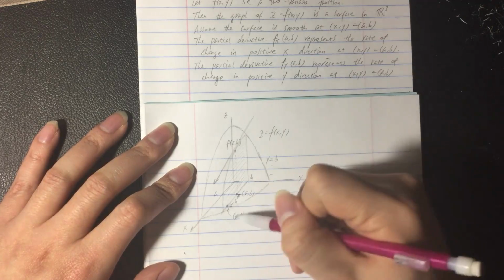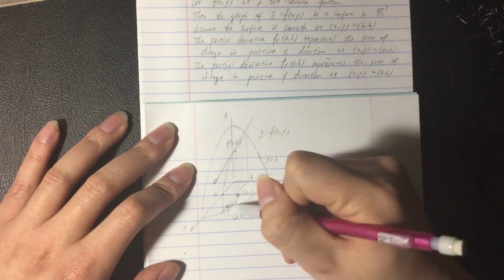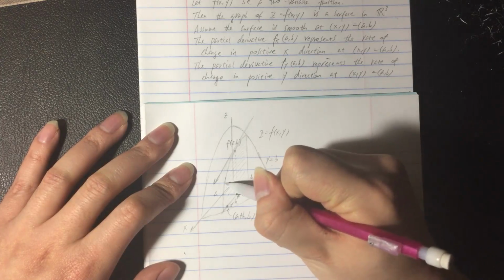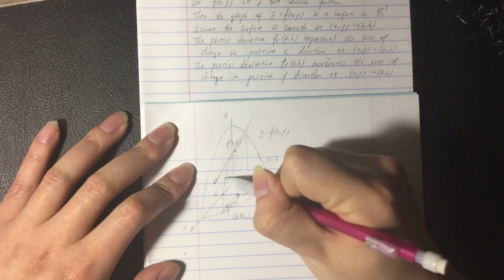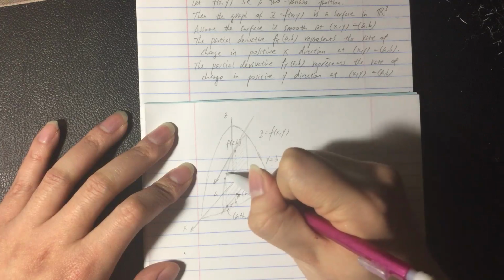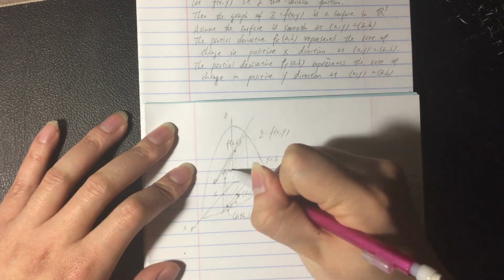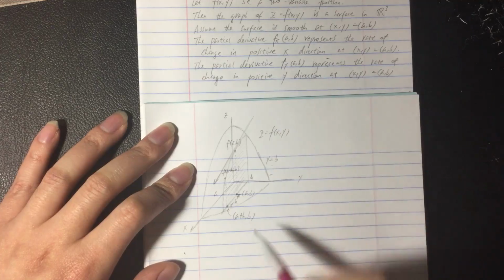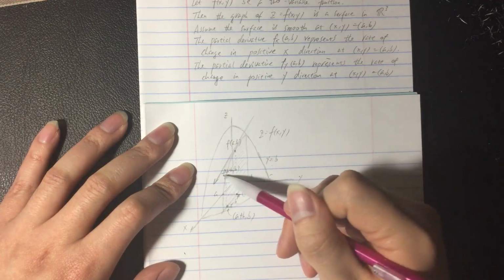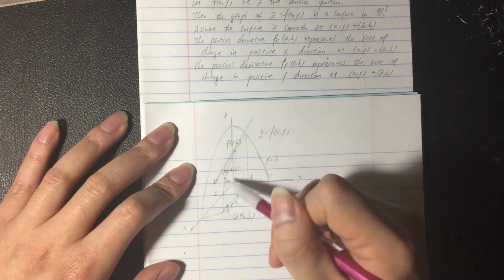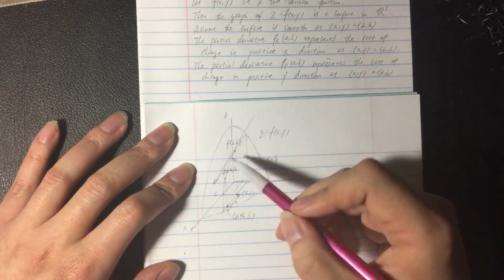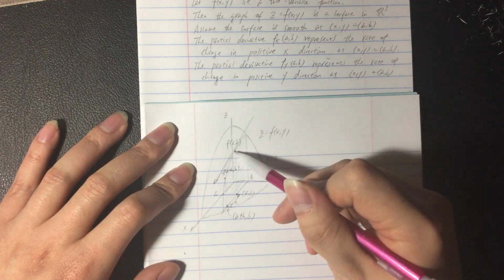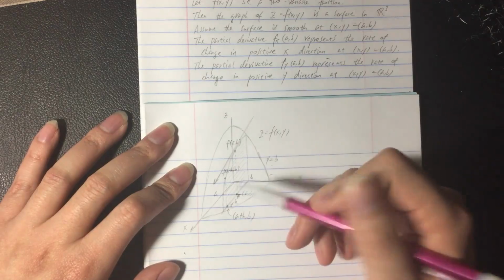So the coordinate for this point is (a plus h, b). If this point here is (a plus h, b), then the value on the curve must be f of (a plus h, b). That's the value on the curve. Then passing through these 2 points, we can find the slope of the secant line.